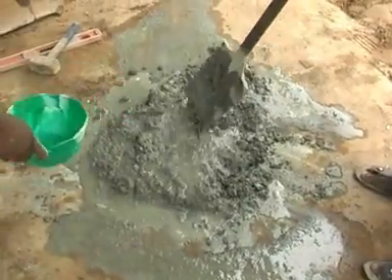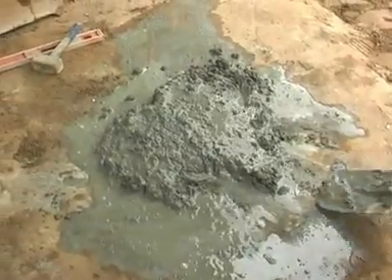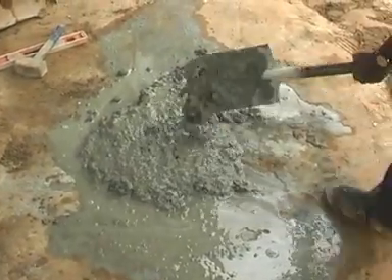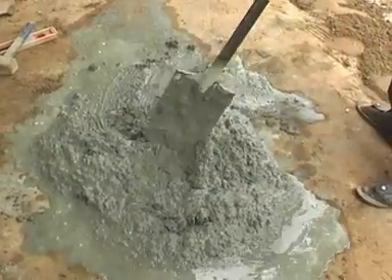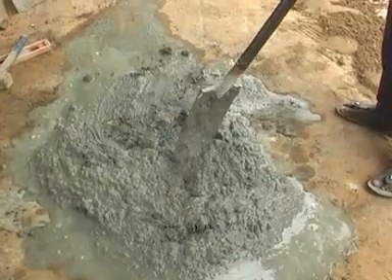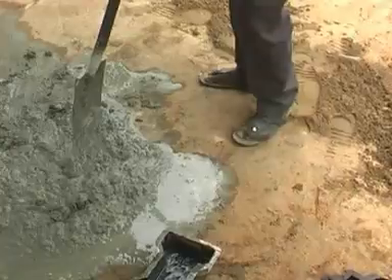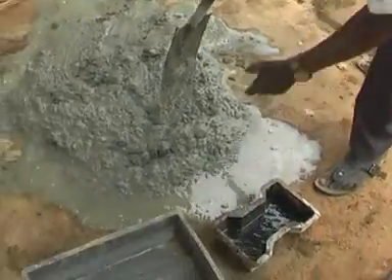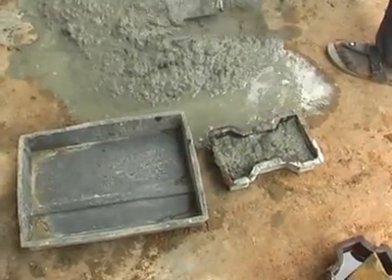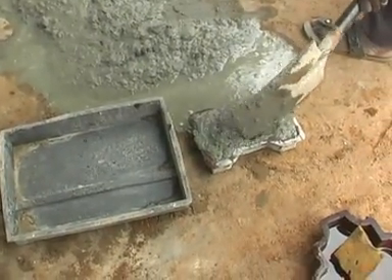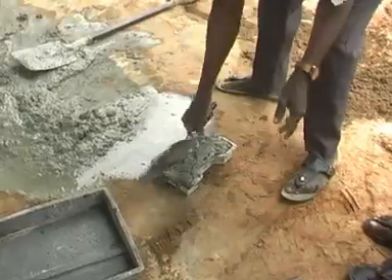As you can see, this one is different from block. This one is for caves. So they are already lubricated.